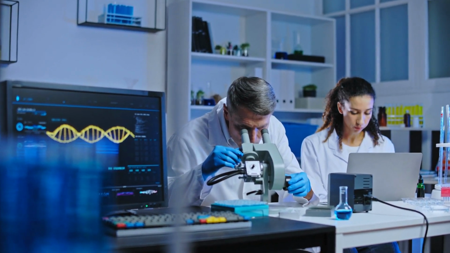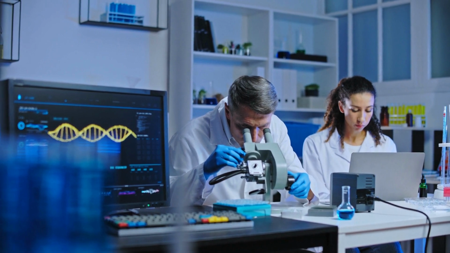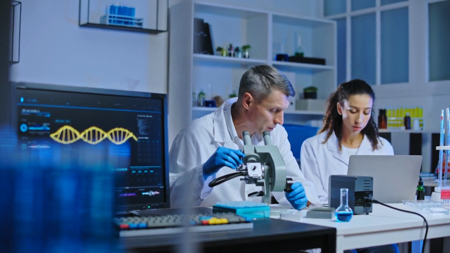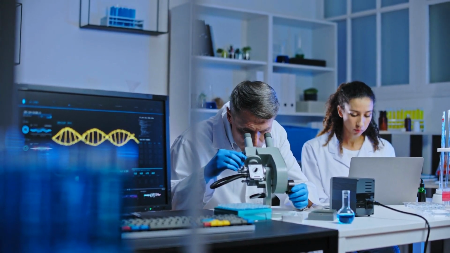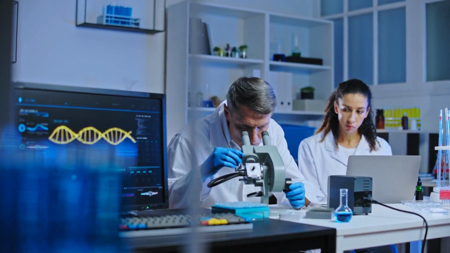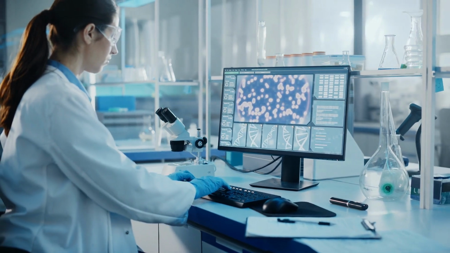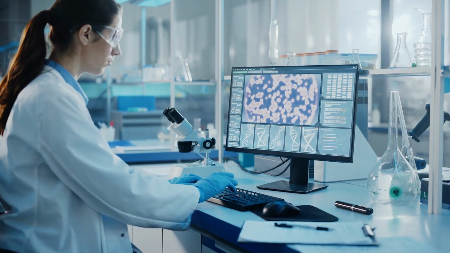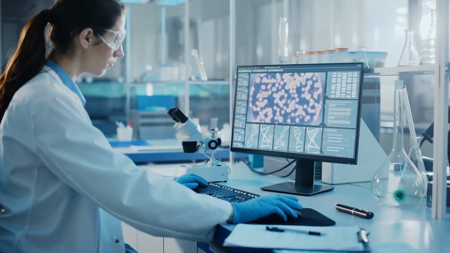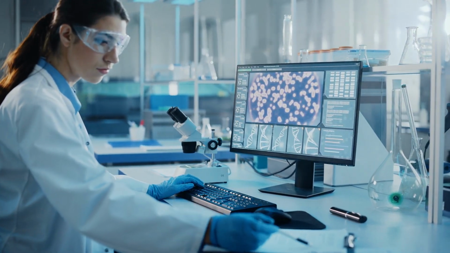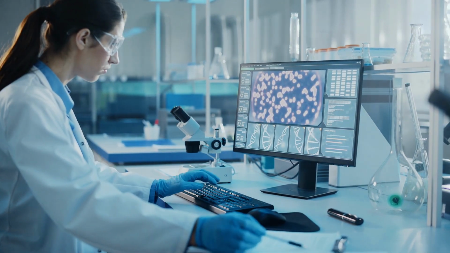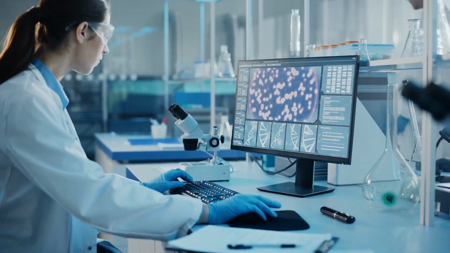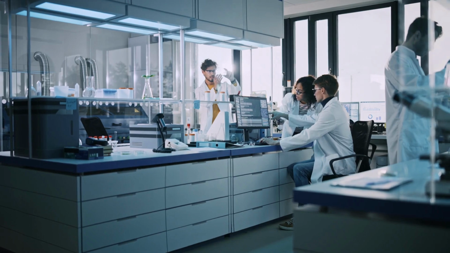However, gene sequencing also presents significant ethical and privacy concerns. The use of genetic information in healthcare raises important questions about data ownership, informed consent, and the potential for genetic discrimination. As gene sequencing becomes more widespread, it is important to consider these issues and ensure that patients' genetic information is protected and used appropriately.